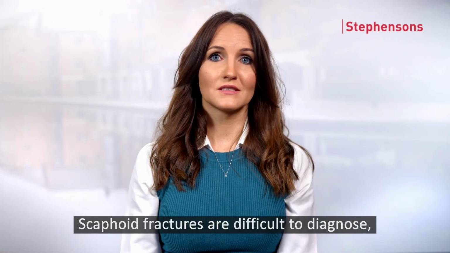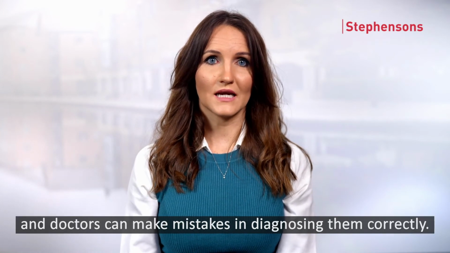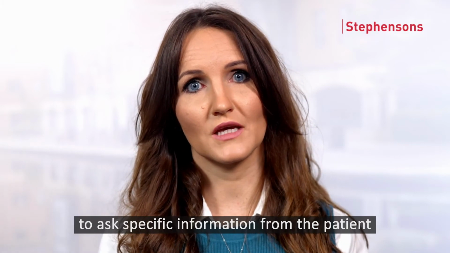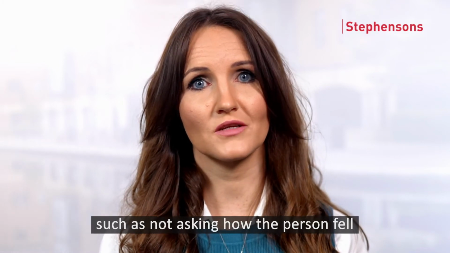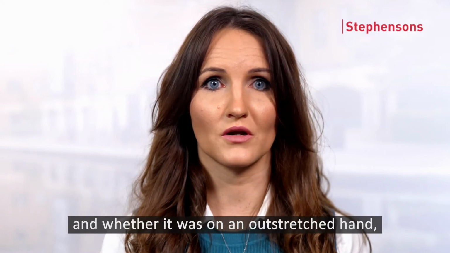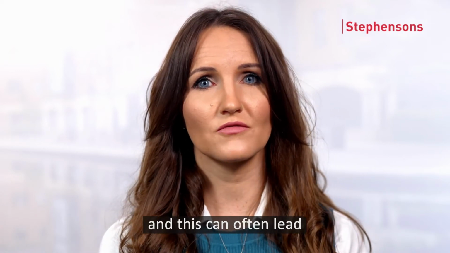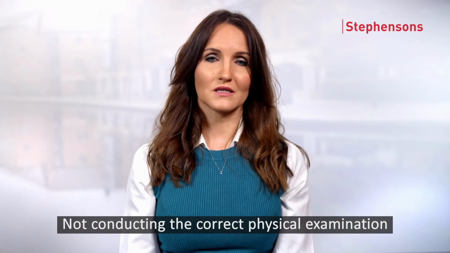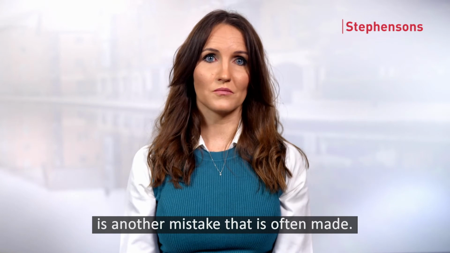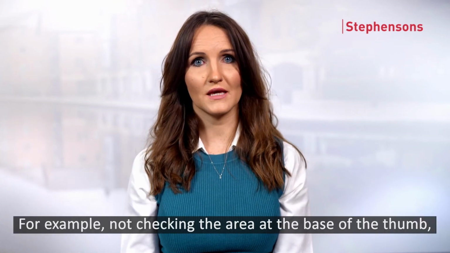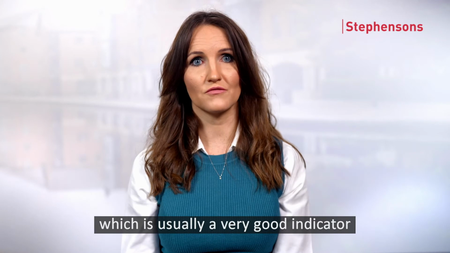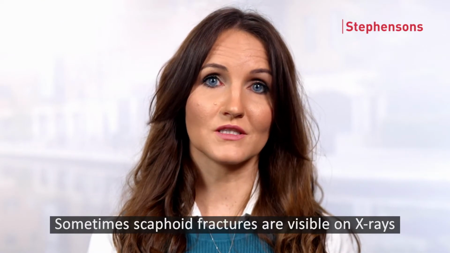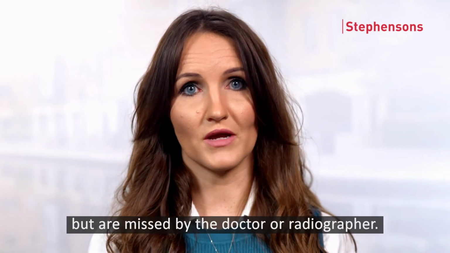Scaphoid fractures are difficult to diagnose, and doctors can make mistakes in diagnosing them correctly. A common mistake is where the doctor fails to ask specific information from the patient, such as not asking how the person fell and whether it was on an outstretched hand, and this can often lead to an incorrect diagnosis such as a sprain. Not conducting the correct physical examination is another mistake that is often made. For example, not checking the area at the base of the thumb, which is usually a very good indicator for a scaphoid fracture. Sometimes scaphoid fractures are visible on X-rays but are missed by the doctor or radiographer.